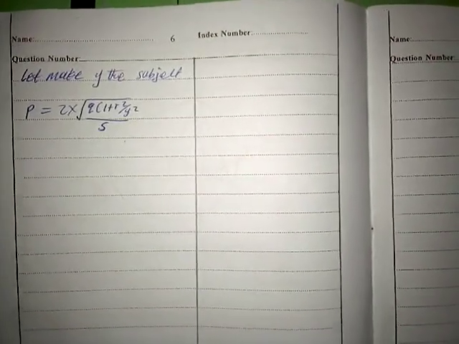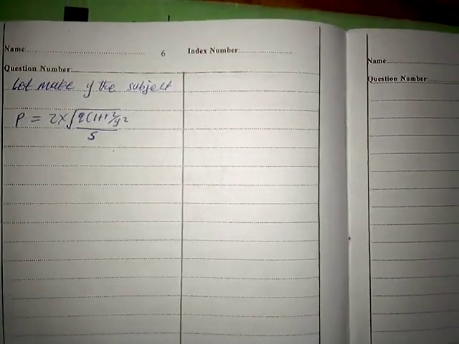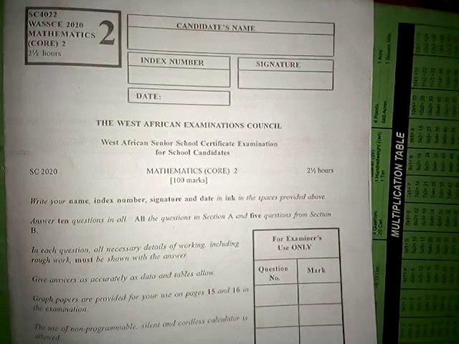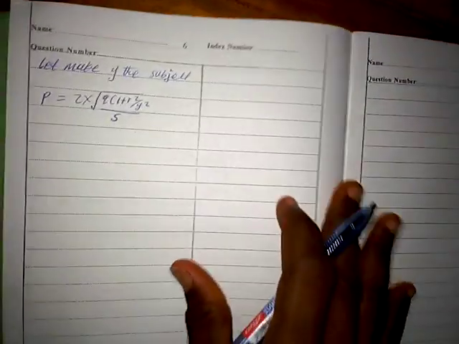Hello, today we'll be solving a WASSCE question. The year is 2020, so we'll be using the raw question paper to solve. In this video, I will give you tips on how to use your question paper on the day of your exam. Let's solve question 2.